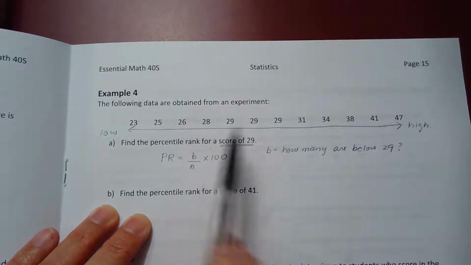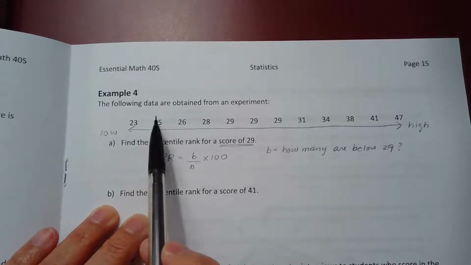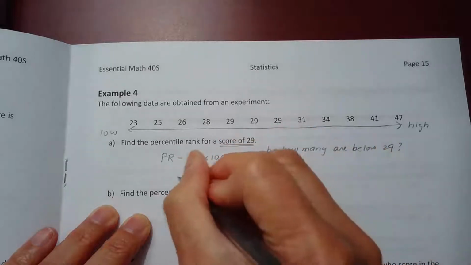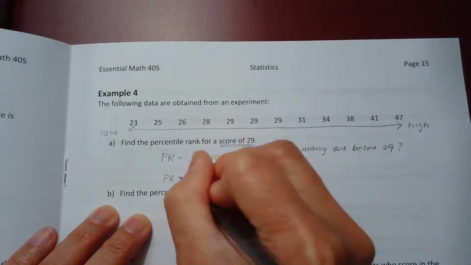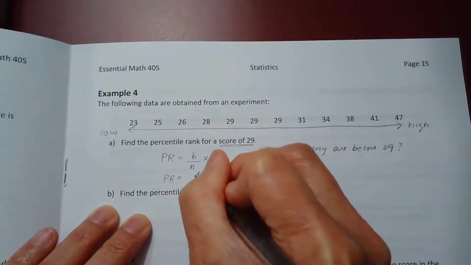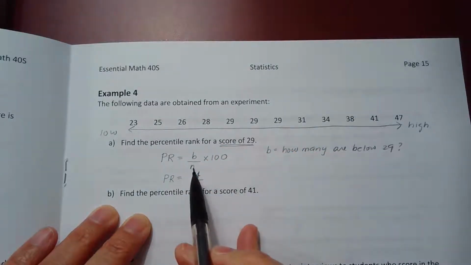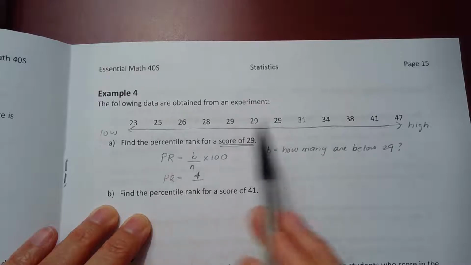So how many are below 29? There's 1, 2, 3, 4. There's 4 of them. So I'll just write it here, 4. And N, so how many are all of the data?